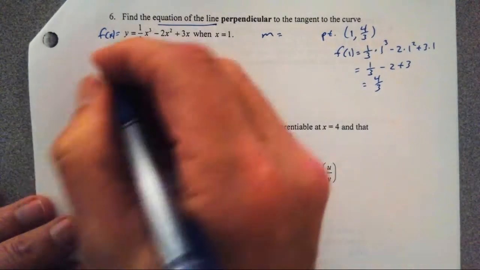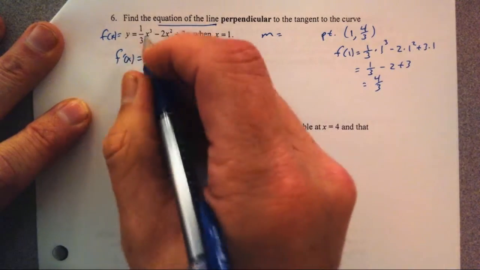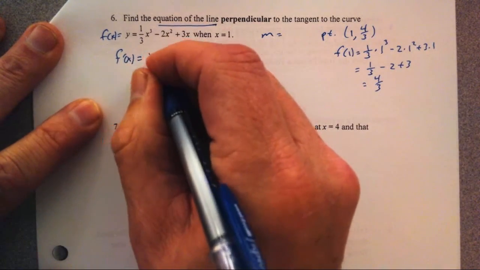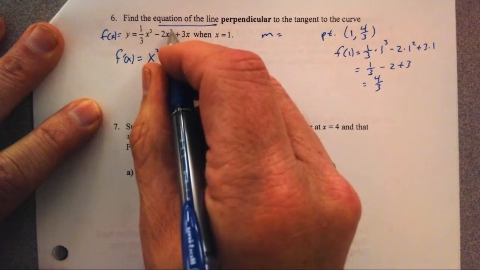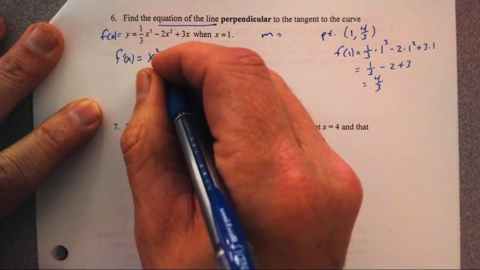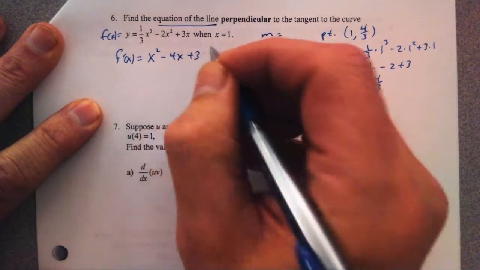My slope is based off of my slope formula, f prime of x equals 3 times 1/3, 1, that's x squared, minus 2 times 2, minus 4x plus 3.